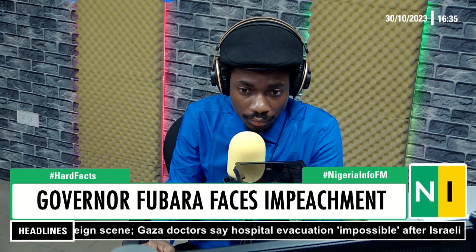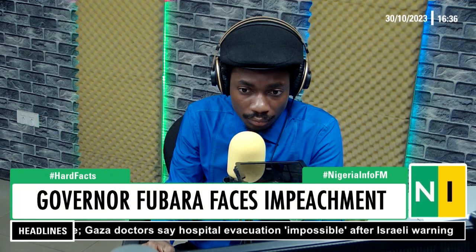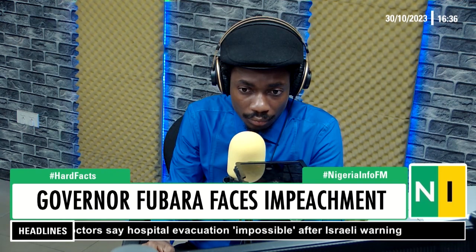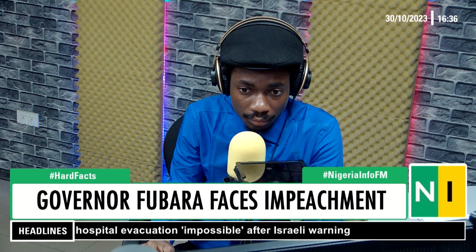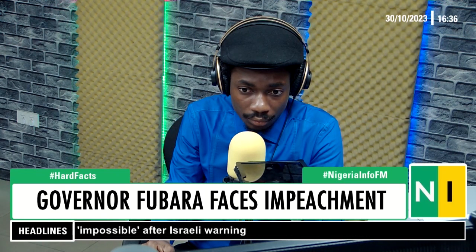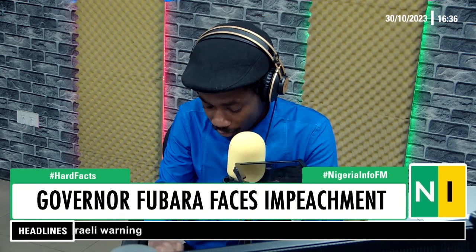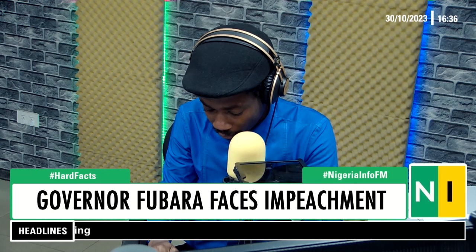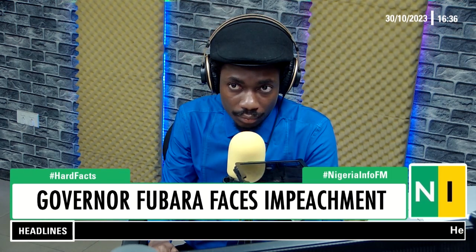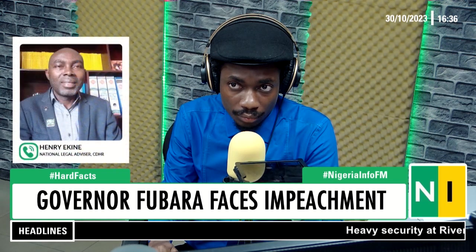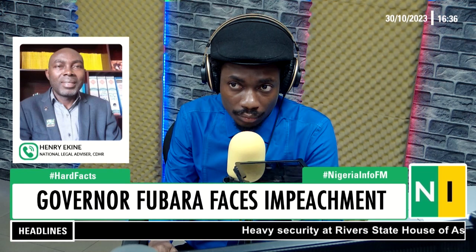Then the governor may, if he elects, reply to those allegations. If he does, then he would transmit his reply to the Speaker. If he chooses not to, then so be it. But then the Speaker shall, within 14 days upon the receipt of that notification, hold a sitting of all members through a motion to determine whether the allegations should be investigated.